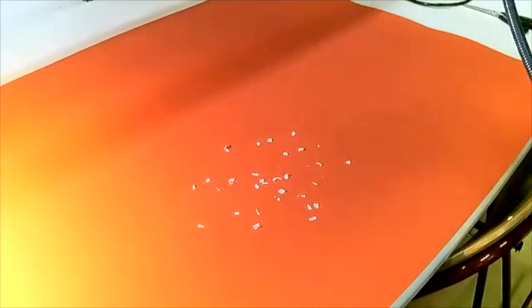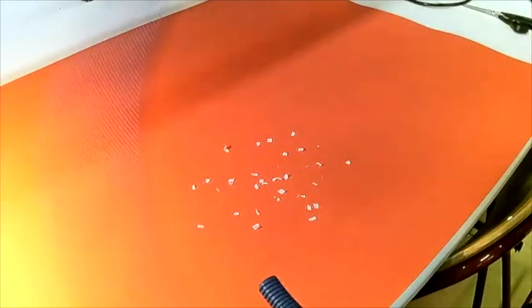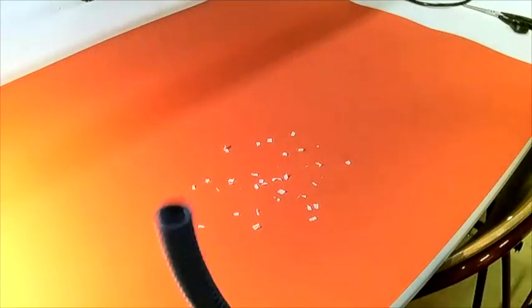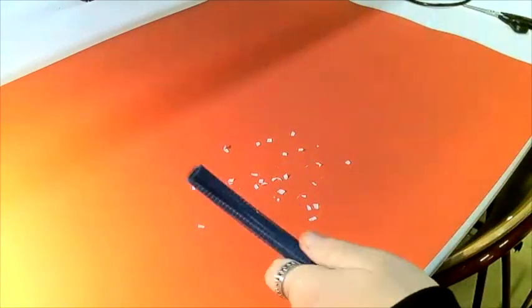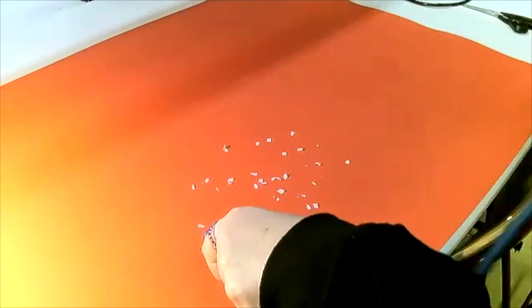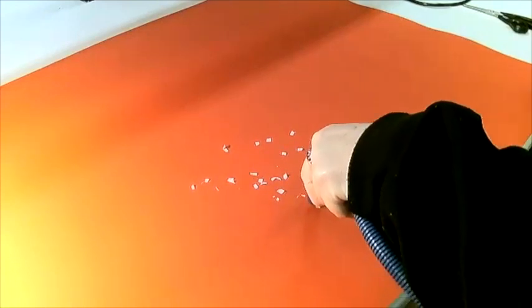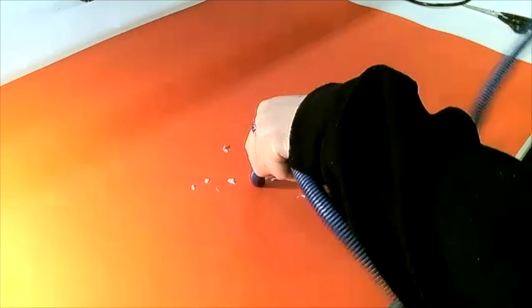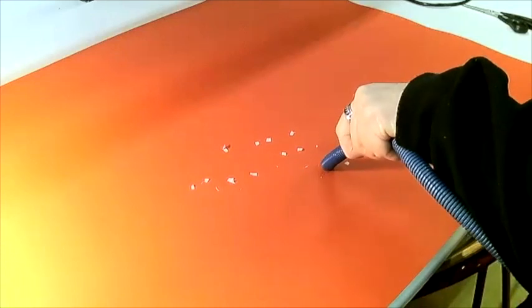So one will be revolving like this, and the other will stay still. As you can see, it does a very good job.